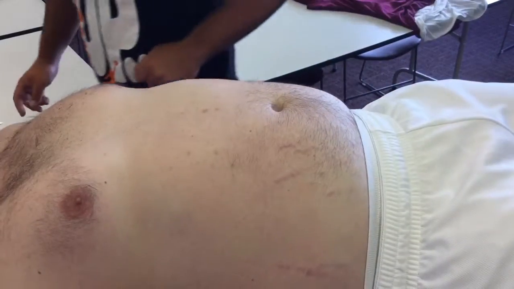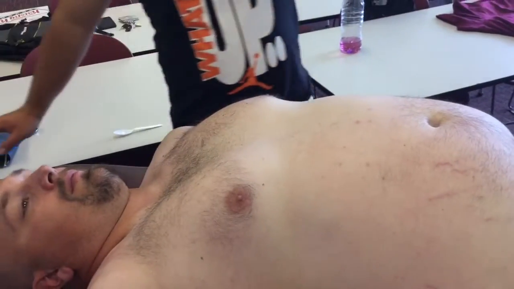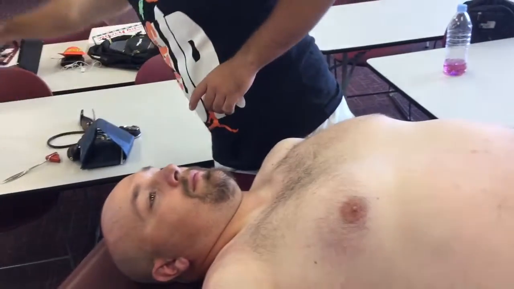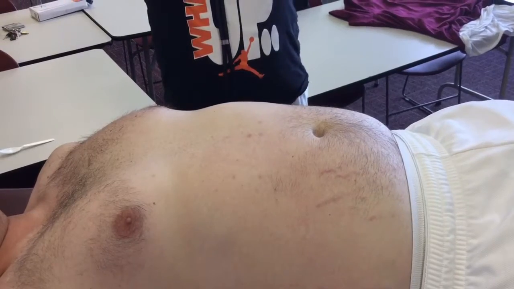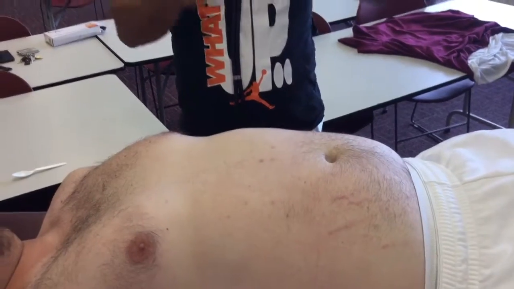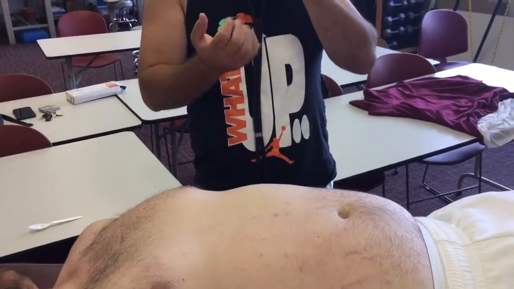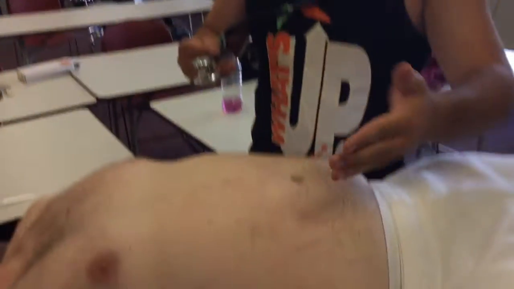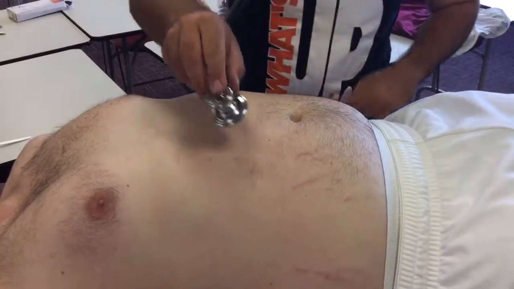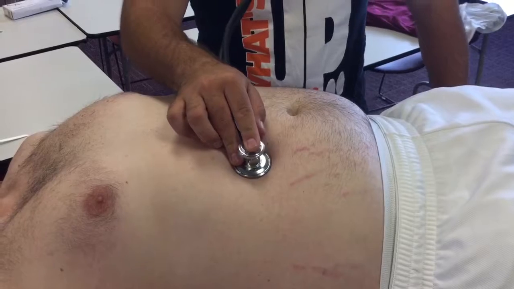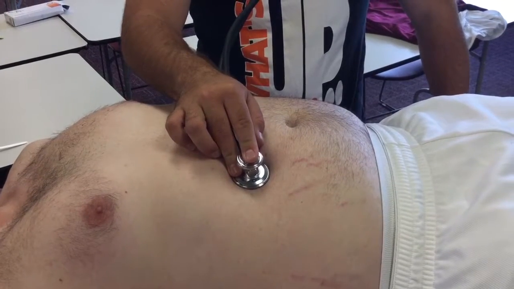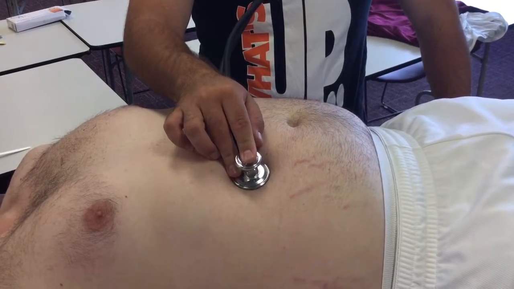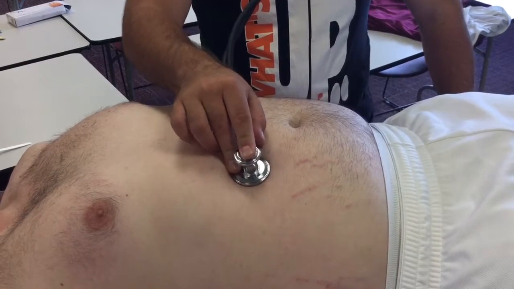I don't really see much, so the next thing I'm going to do is auscultation. So I'm going to get my stethoscope again. And with the abdomen sounds, you just want to hear that kind of gurgling, stomach movement sound. That's what you're looking for in each quadrant. So again, we're going to split the quadrants from the belly button. So we're going to first go in the upper right. Okay.